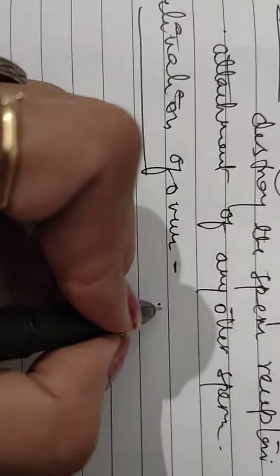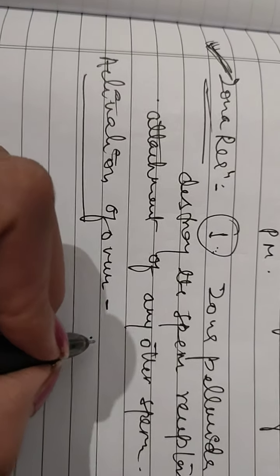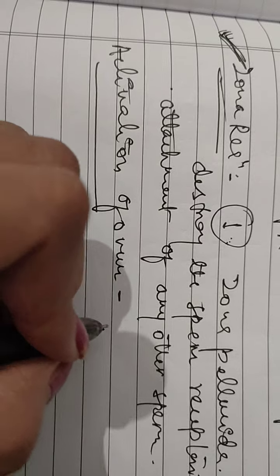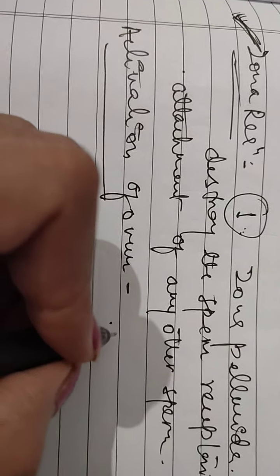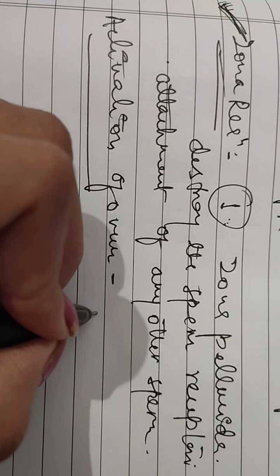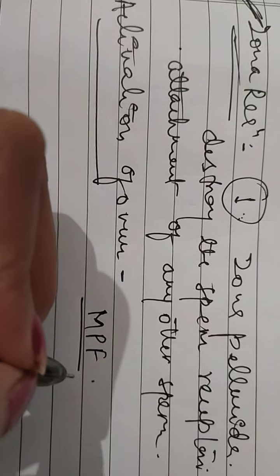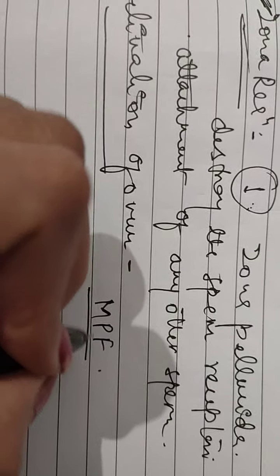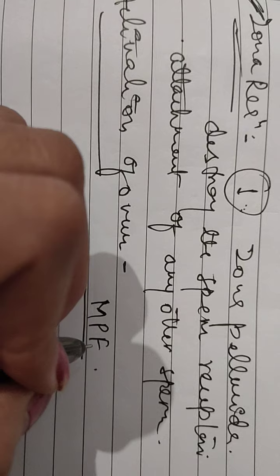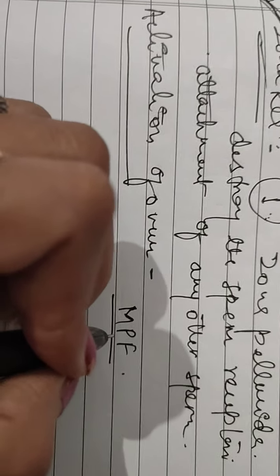Prior to fertilization, the egg is in the secondary oocyte stage, in which meiosis II has started but is arrested in metaphase II, as I explained in oogenesis. There was MPF, that is metaphase promoting factor, and that's why this secondary oocyte was arrested in metaphase II.